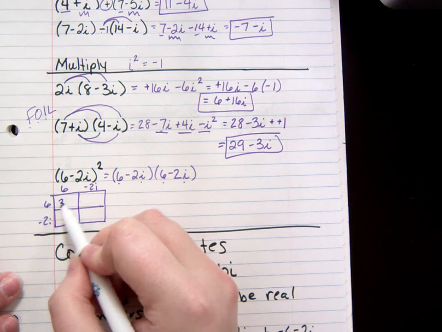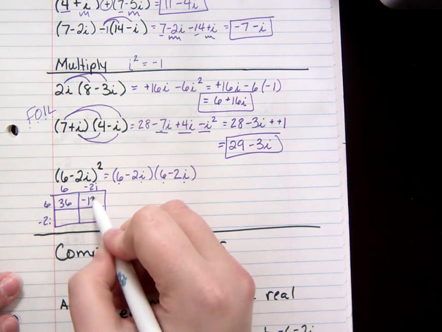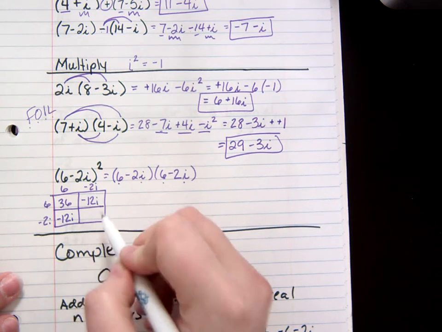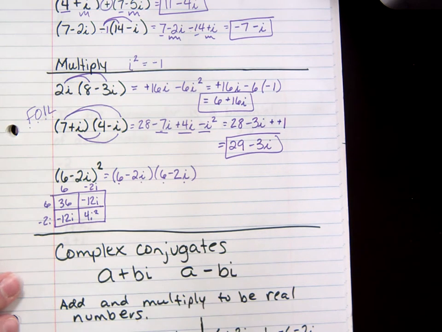6 times 6 is 36, 6 times negative 2i is negative 12i, multiply here and you get negative 12i again, multiply here and you get positive 4i squared. It does the same thing as FOIL, it's just another way of visualizing it.